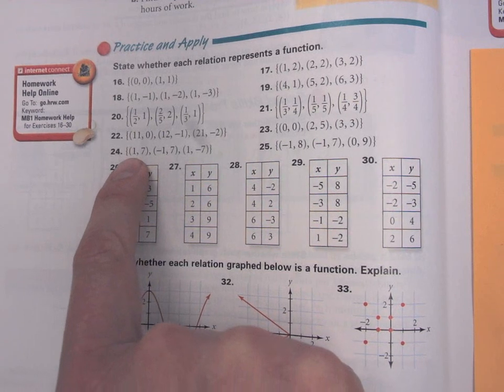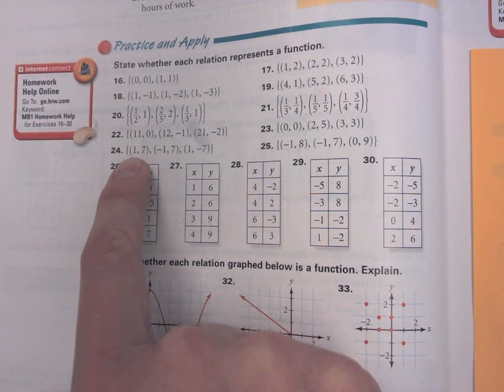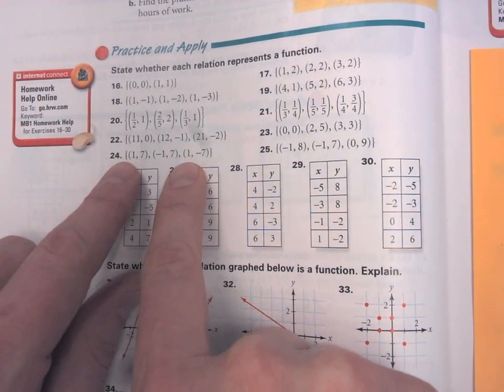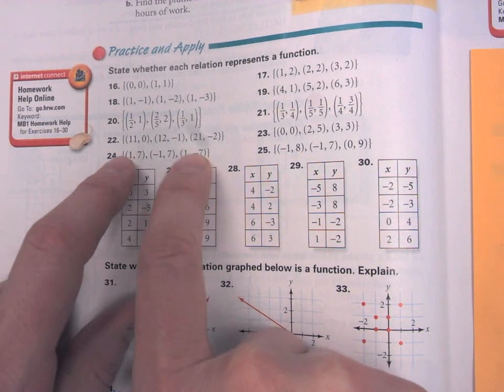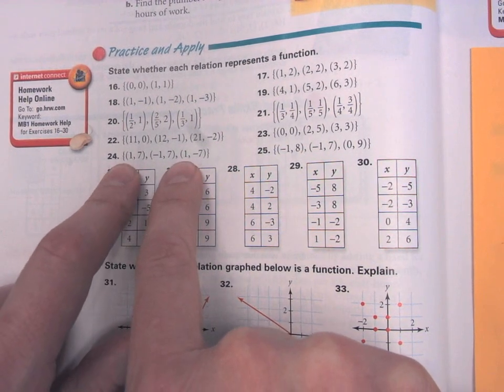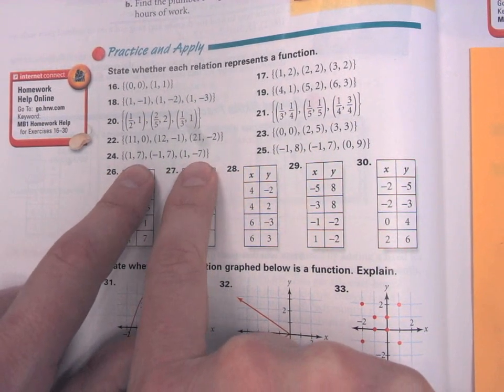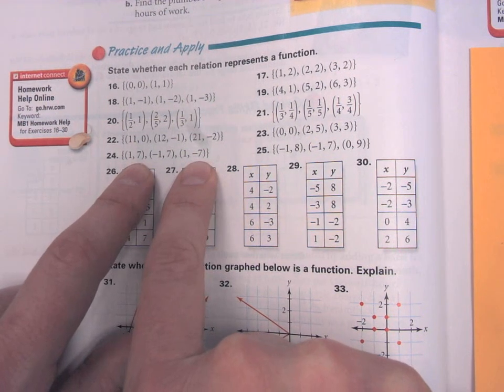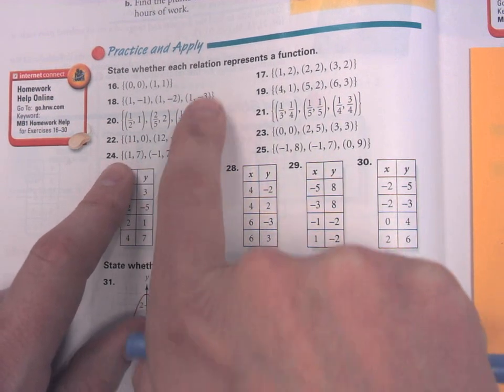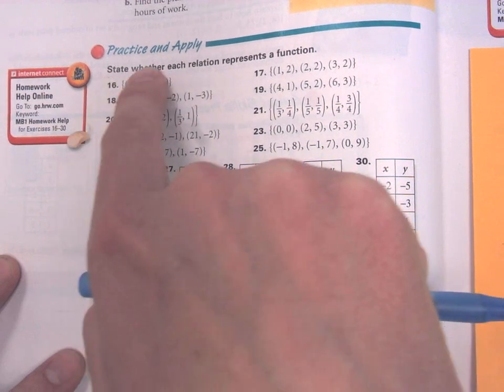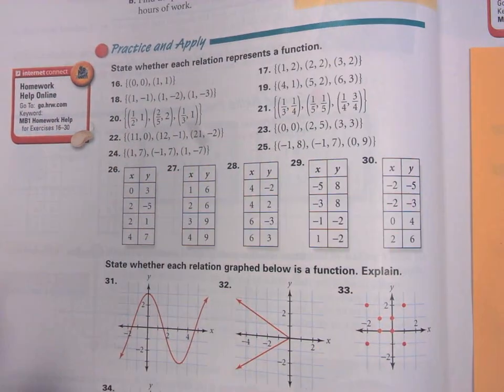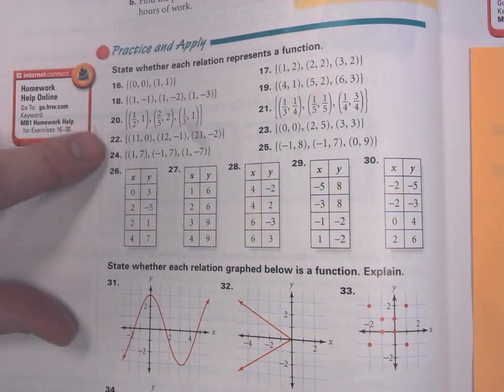In number 24, notice that the input of 1 has 2 different outputs. So this input 1 is not matched with exactly one output. It's matched with 2 outputs, which means it's not a function. It is a relation. That's okay. All of these are relations, but it's not the special kind of relation that we call a function.